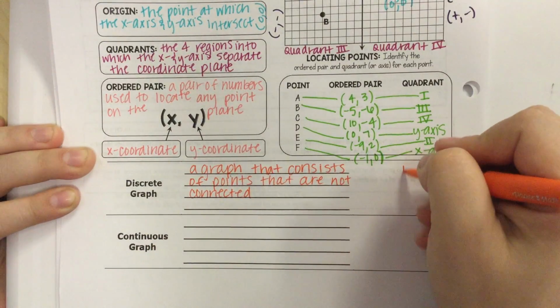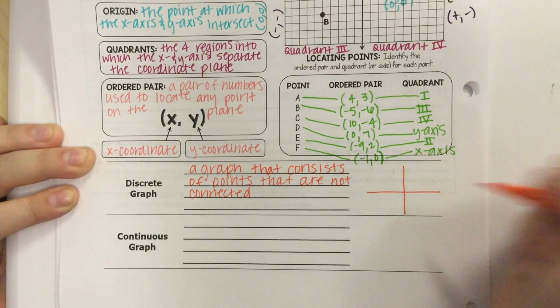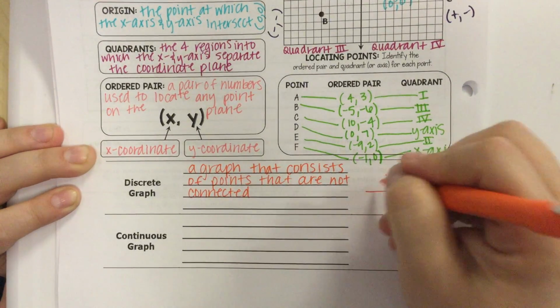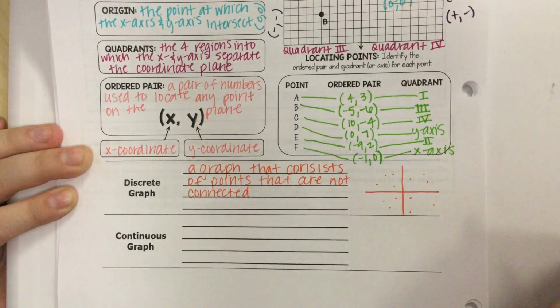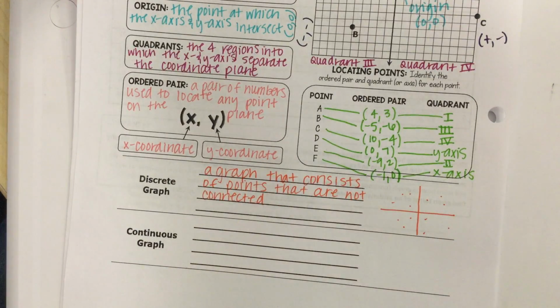Over here there's a little space for you to draw a picture. Basically, all you're going to do is just put points. They're not connected. That's what a discrete graph is. It's a graph with points that are not connected.